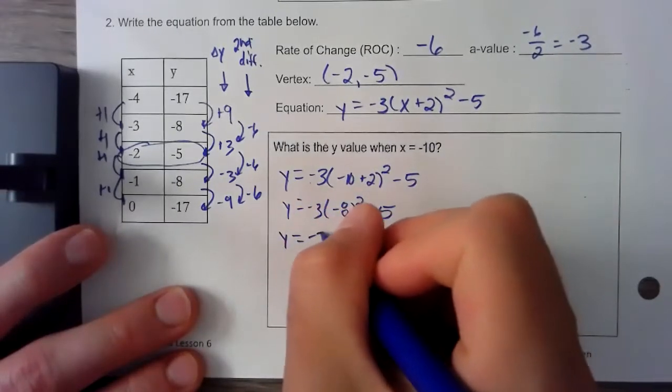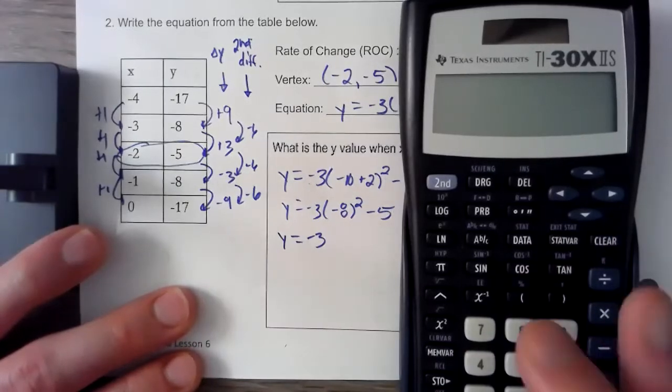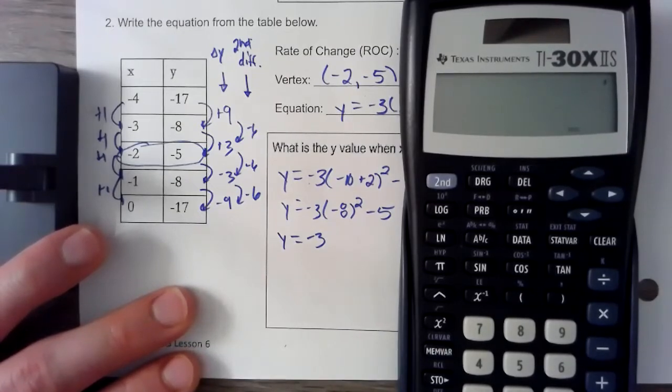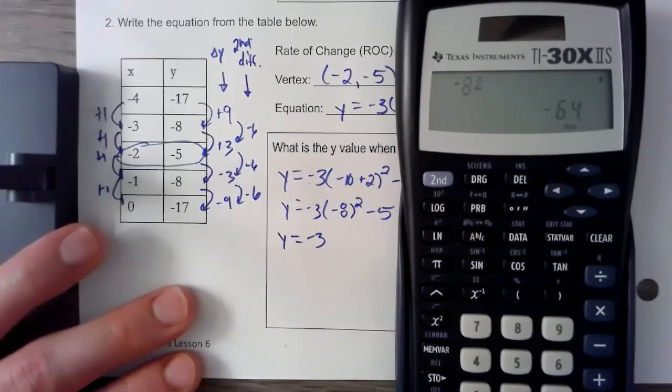And just one thing to remind ourselves of is when we square a number, the result always needs to be positive, right? A number times itself is always going to be positive. Negative times a negative, always positive. A positive times a positive, always positive. So if I plug this into my calculator and I forget that fact, the calculator really just tricks us.